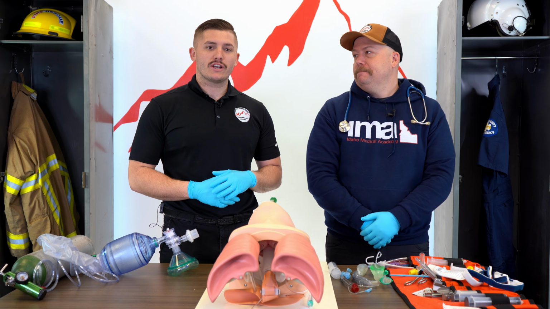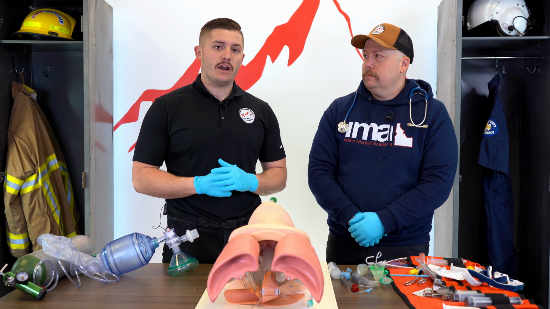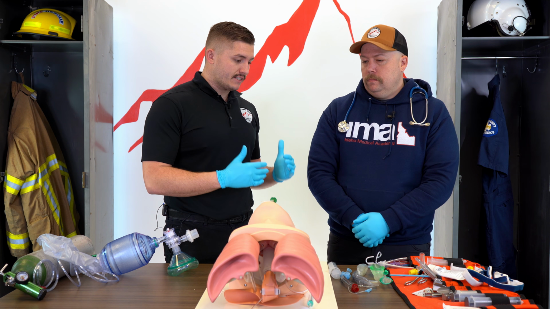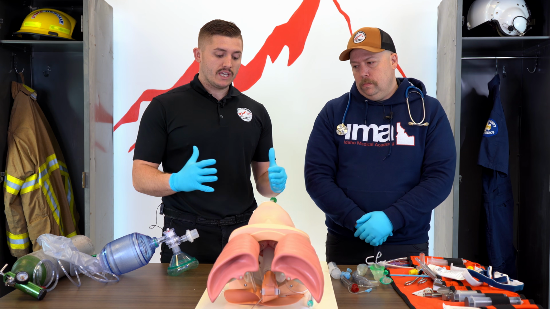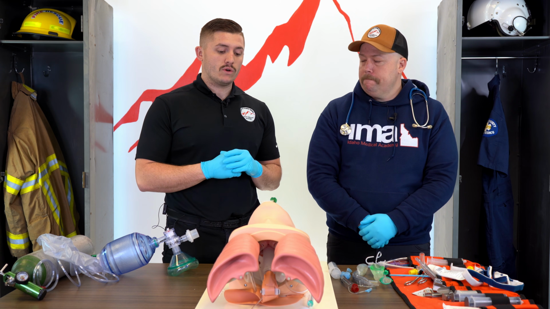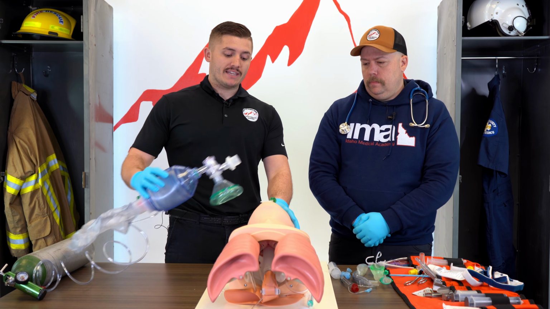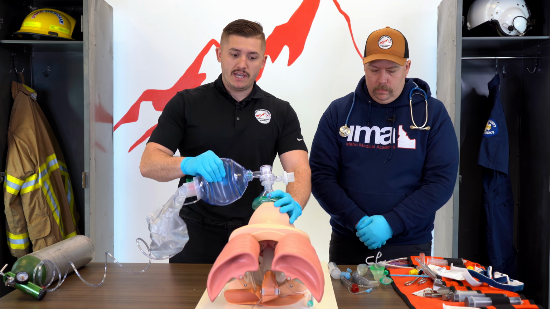Okay guys, now we're going to go over some ILS airway interventions and some ALS airway interventions and how you as an EMT basic could assist your partner. Typically, we get on scene, the medic is going to be doing an IV and medications while you as an EMT basic might be at the airway. You've placed your NPA, you've placed your OPA, and you're bagging your patient, okay?